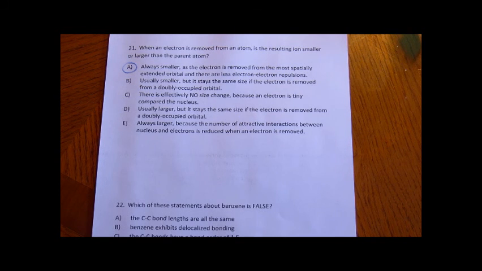doubly occupied orbital. Well, you might expect that to be true given that the orbitals are the same extent, but remember the electron-electron repulsion works not only on electrons in the same orbital but ones in different ones as well. There's no size change because the electron's tiny. Oh, that's true, but we're talking about the space which the electron takes up, rather than the actual size of the electron. Usually larger, but stays the same size if the electron is removed from a doubly occupied orbital. Still wrong. Always larger, definitely not.